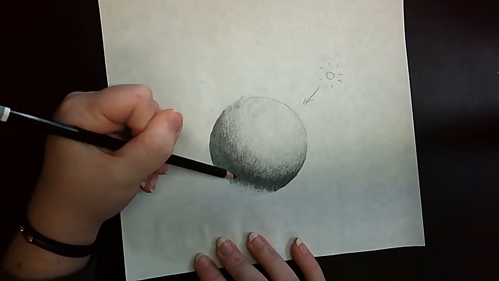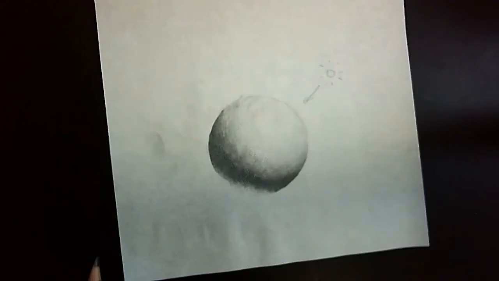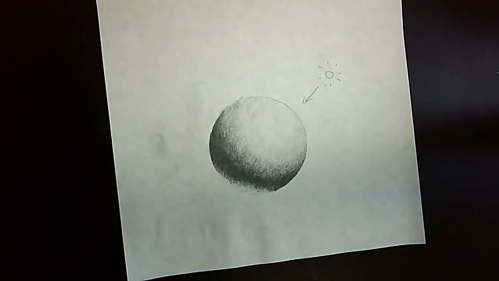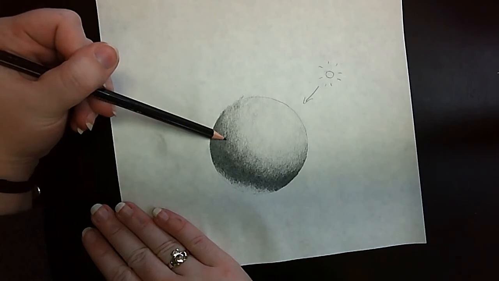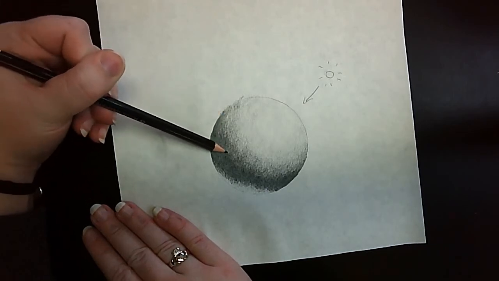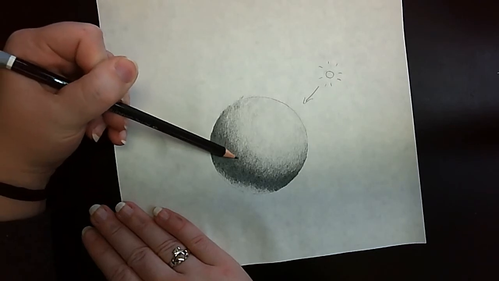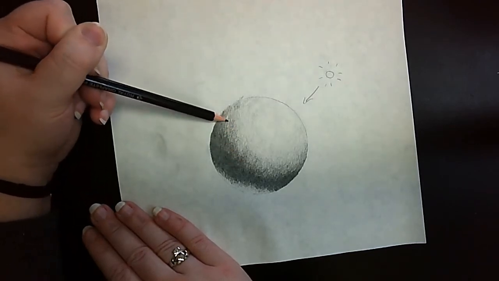Now I think my core shadow is dark enough. So I'm going to go back to maybe my B value pencil, and I just want to start adjusting my gradient a little more, darkening some of my shadows a little bit that are above my core shadow.